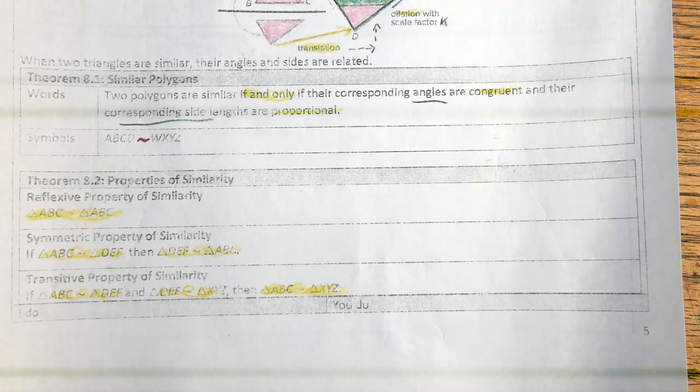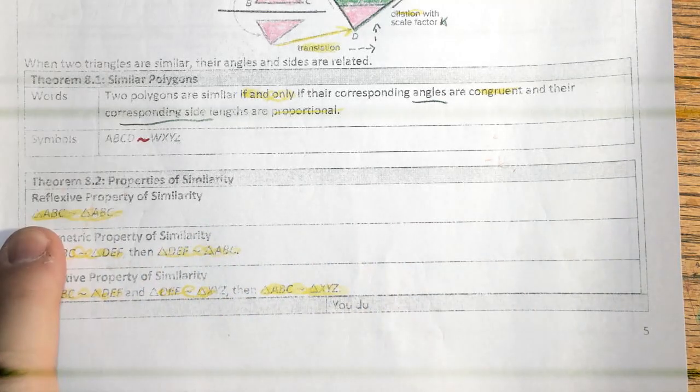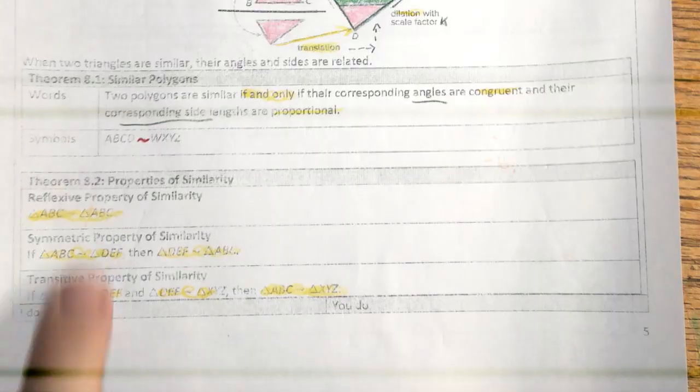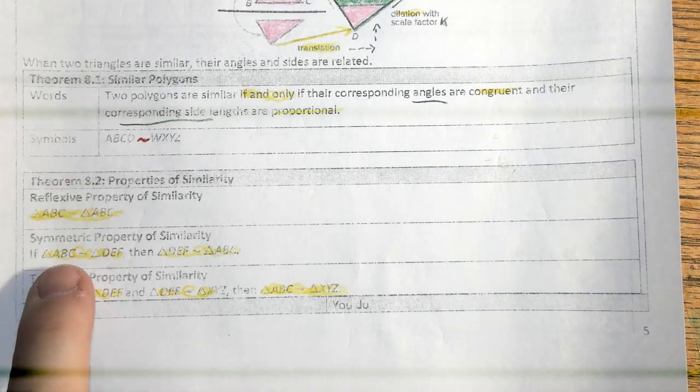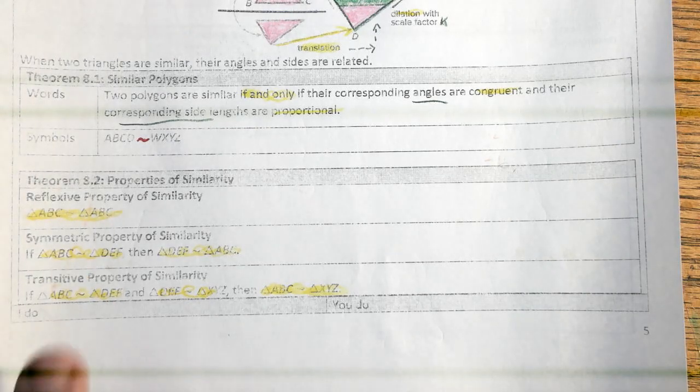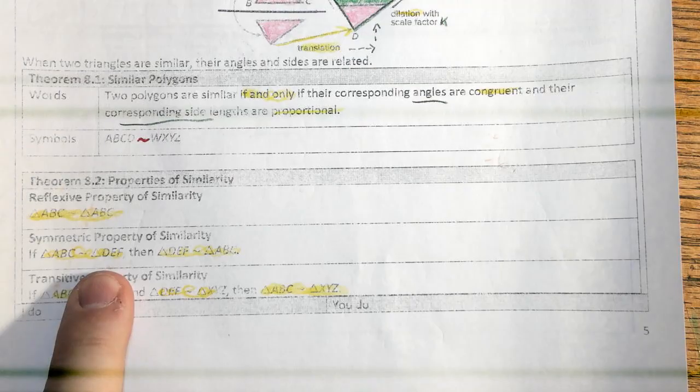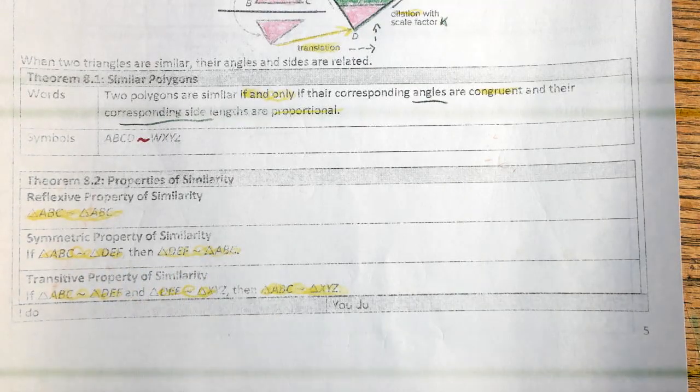So first we have reflexive. As we've talked about, just like when you look in the mirror and you see your reflection, the reflexive property has to do when we're talking about a point, a line segment, an angle, or a shape. It's the same thing. So triangle ABC is similar to triangle ABC. When you look in the mirror, you see yourself. Okay, so symmetric. If ABC is similar to DEF, then DEF is similar to ABC.